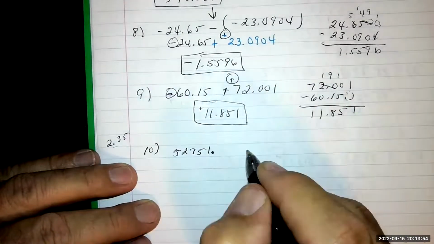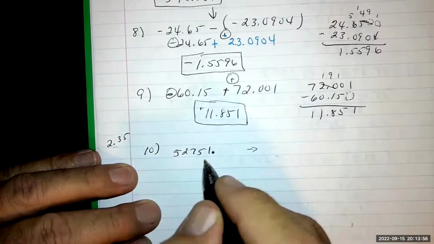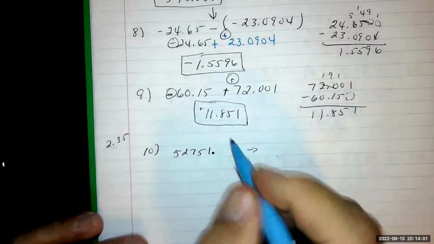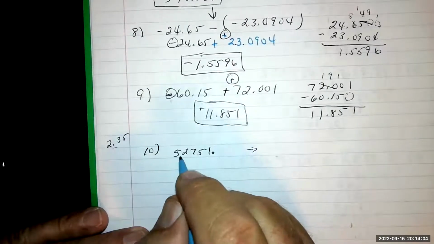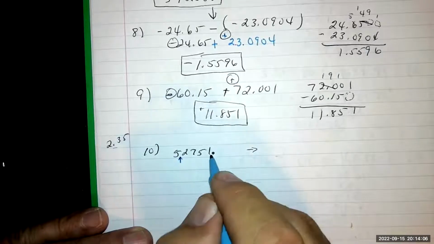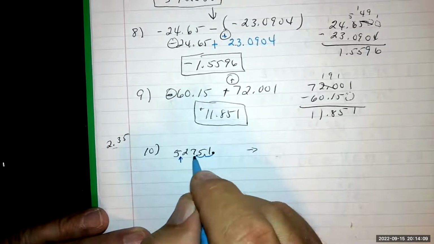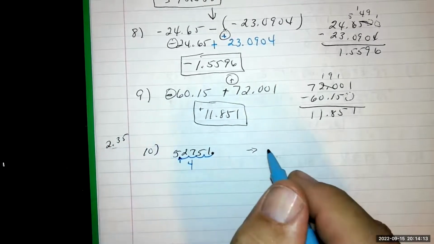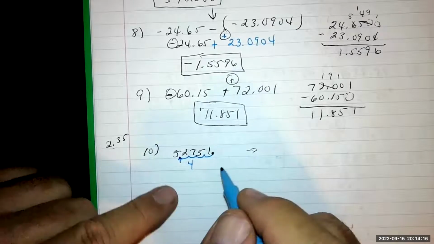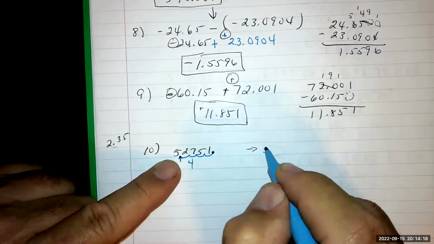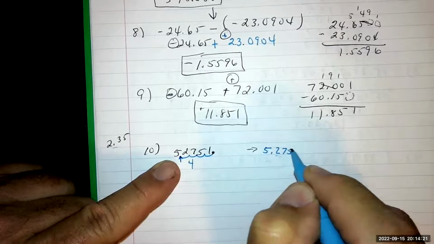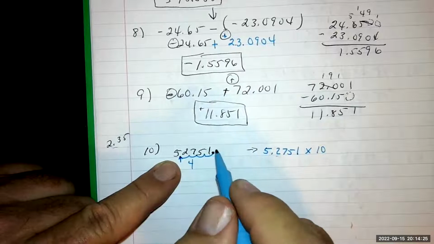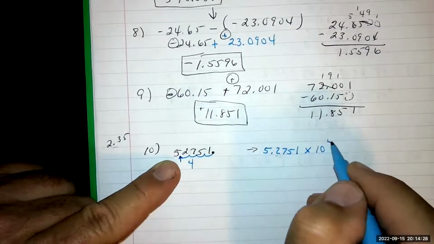I want to make it into a scientific number. So I've got to move the decimal where there's only one number in front of the decimal. Here's the number right there. That number will be in front. So I got to move it this way. 1, 2, 3, 4. I moved it 4 places. Now here's the tough part. You got to pay attention to this. My number is 5.2751. We have to have times 10. Now, this is how I did it. We moved it 4 places. So the exponent's a 4.